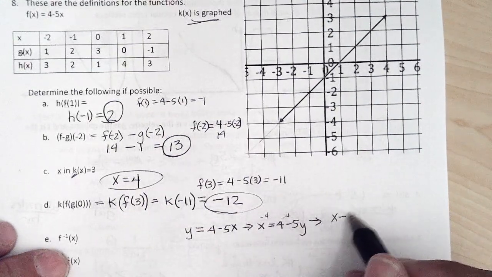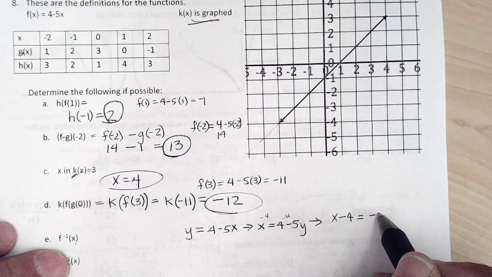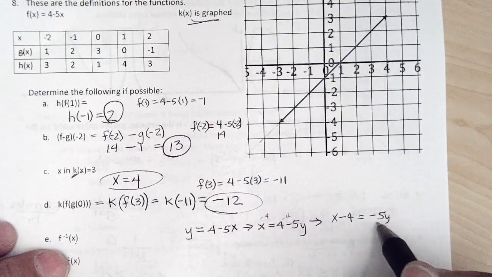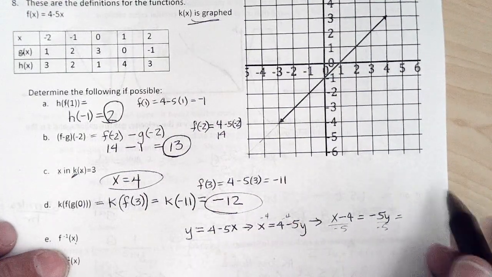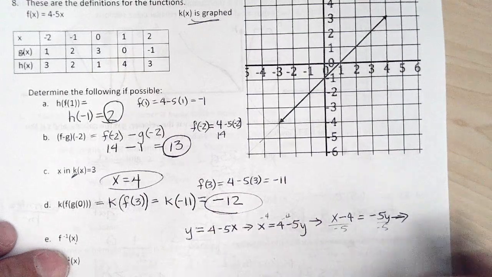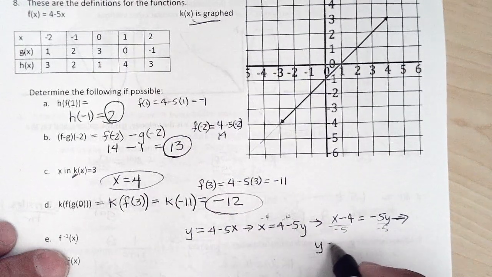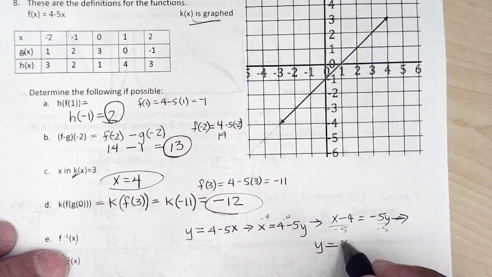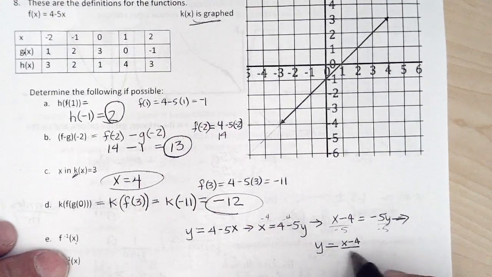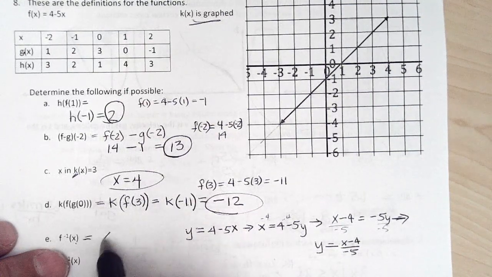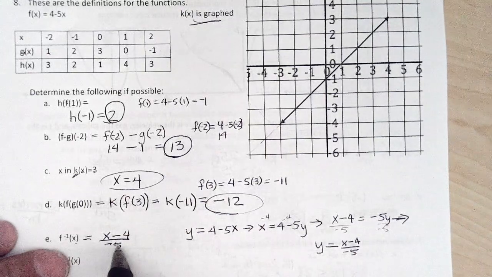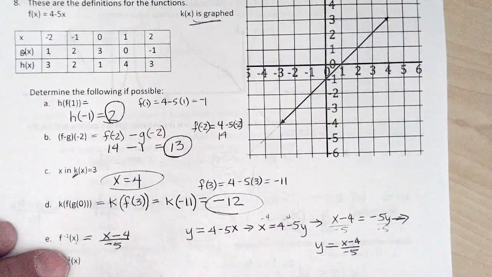So x minus 4 equals negative 5y. And then we divide by negative 5. And we get y equals x minus 4 divided by negative 5. Now you could call it negative 1/5 x plus 4/5. You could divide them both by negative 5.